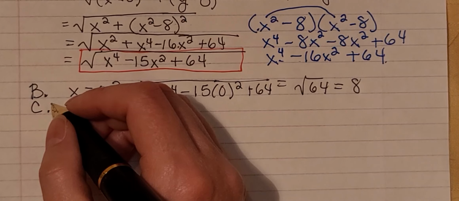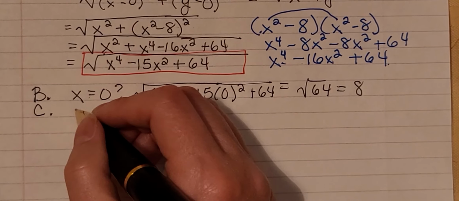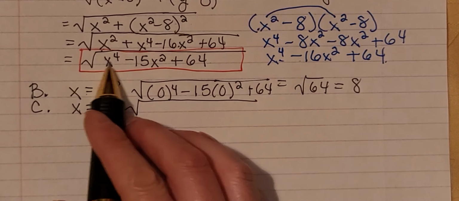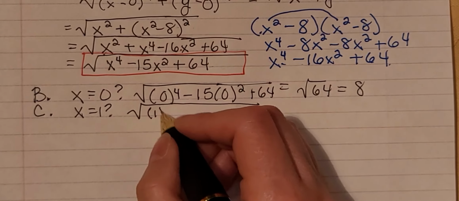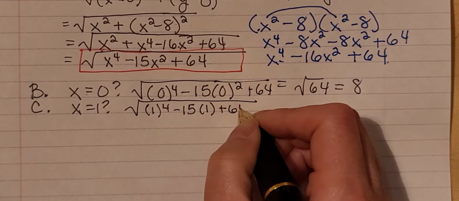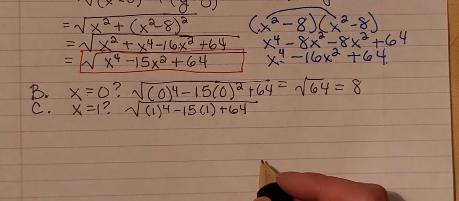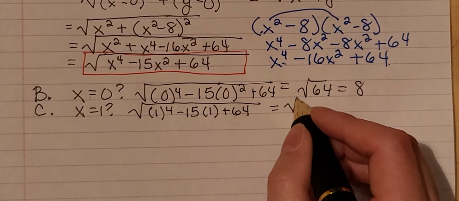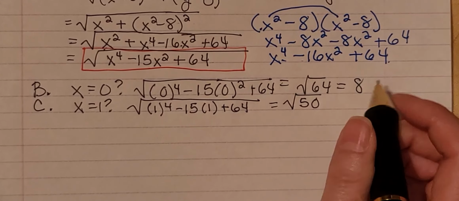Okay, question C, what is d if x equals 1? Now we're going to take this equation right here and plug 1 into it. If we reduce that down, we're going to get the square root of 50.